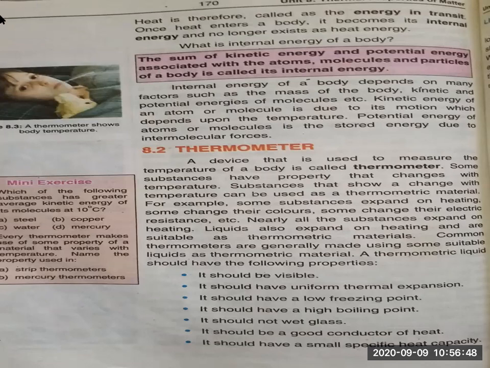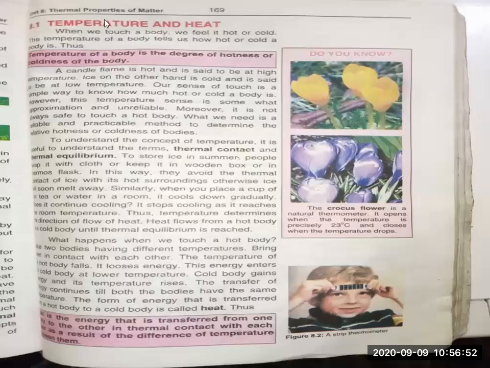Now, this is the end of topic 8.1, in which we discussed temperature, and I gave you the example of how we check the temperature. We can check with the sense of touch, but it is not reliable, because if the body is very hot, your hand could be burned. If the temperature is only a little high, then you can test with your sense of touch, but it is still not a reliable method.